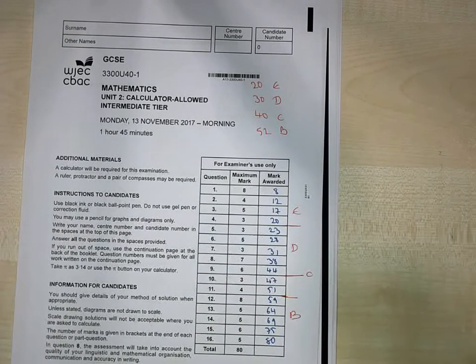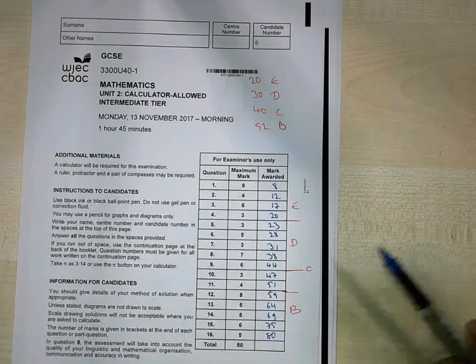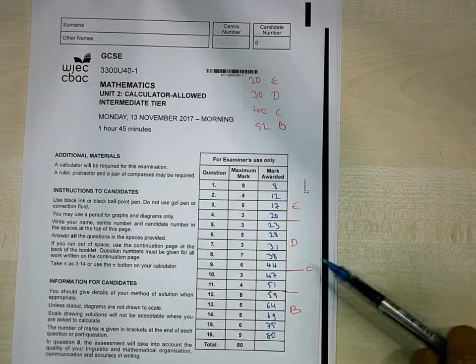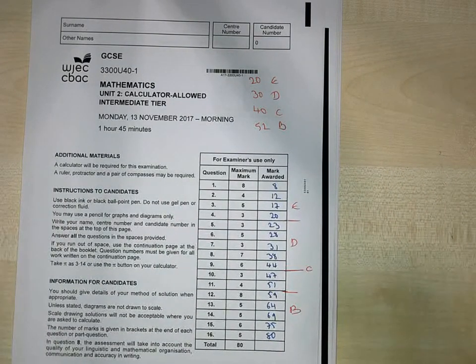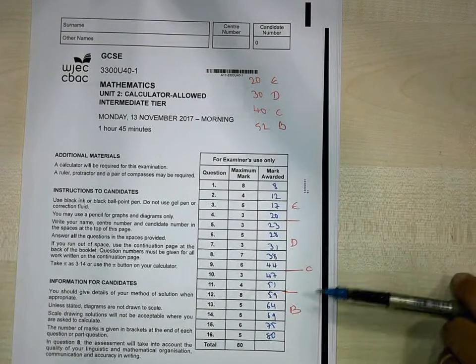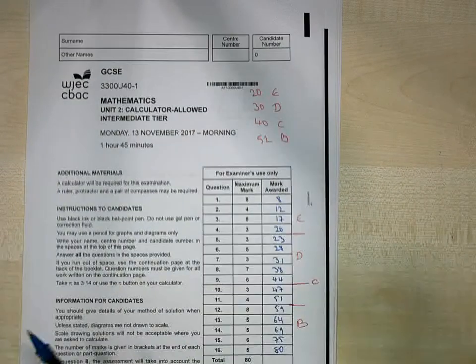Okay, so this evening we're looking at the intermediate paper 2 from November 2017. We've pre-filled the front, so we're looking at getting pretty much question 9, get into and beyond question 9, and we're into the C and B grade questions.